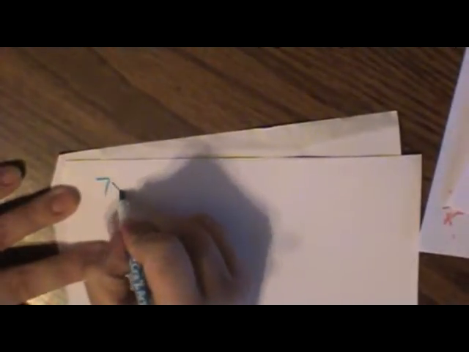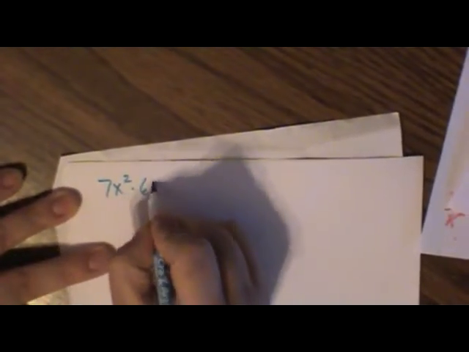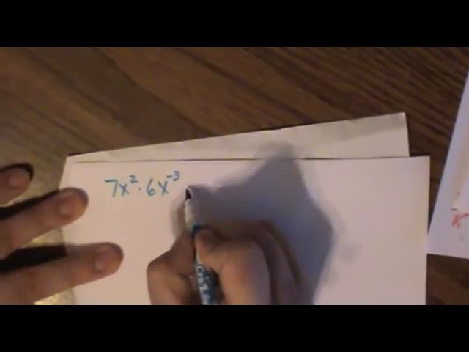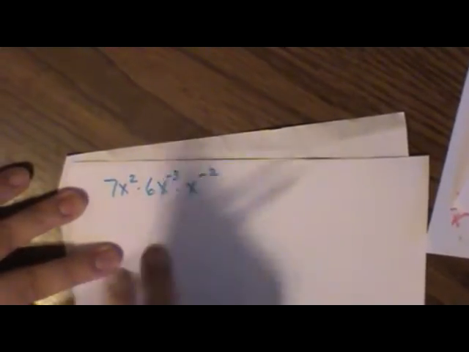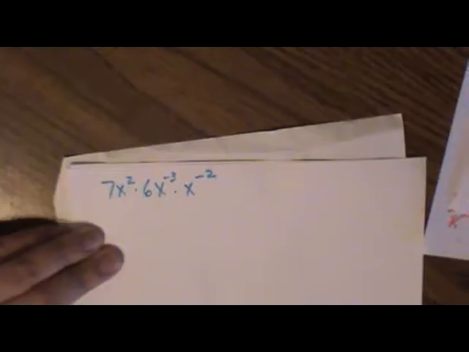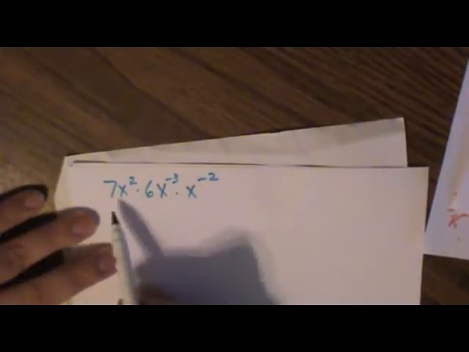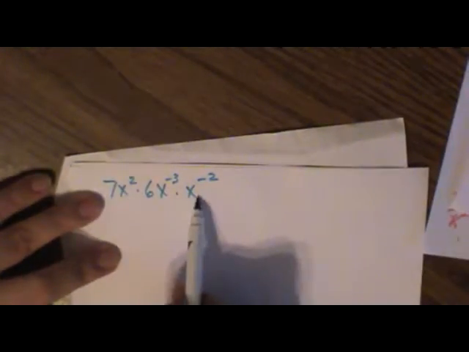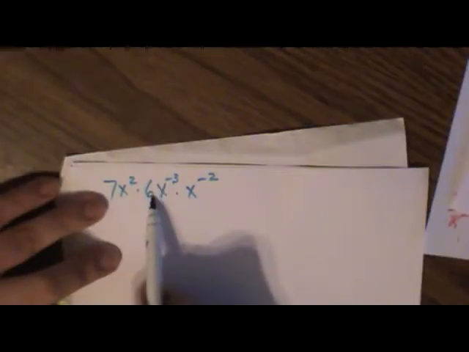Now let's do this one. We have 7x squared times 6x to the negative third times x to the negative 2. We're going to use some of those properties that I showed you earlier, where we have the same base, and we have a 7 times 6.